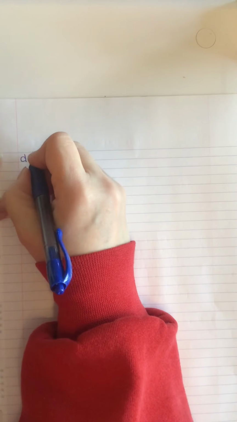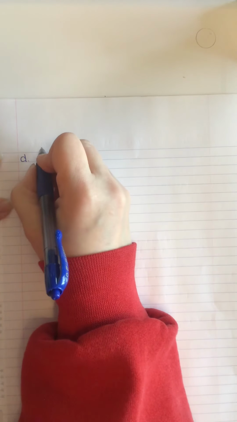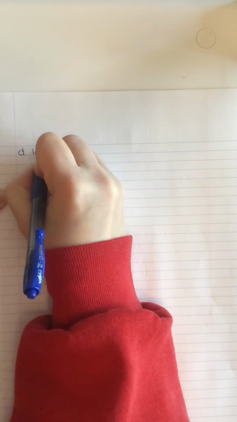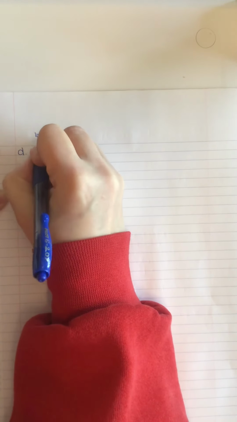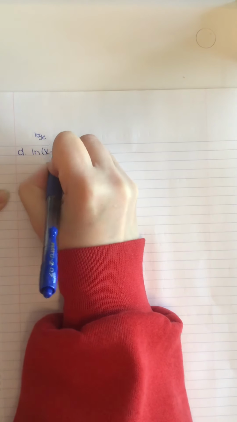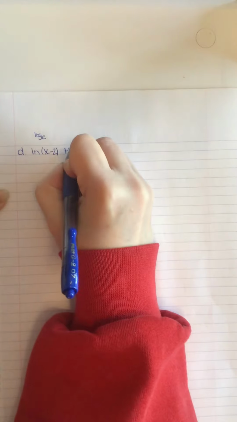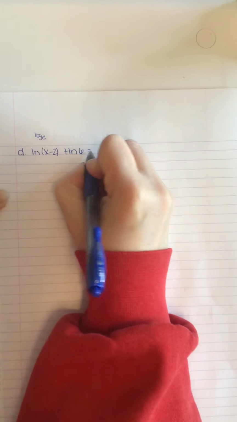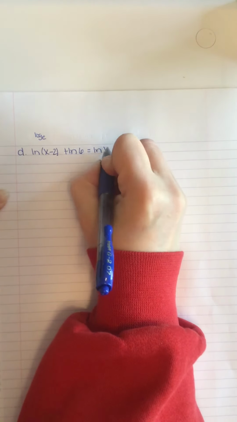Okay, let's look at another one. Looking at D, here, instead of using our common logarithm log, which is base 10, or a base 5, we're going to use ln. Remember, ln is log base e, right? So ln of x minus 2 plus ln of 6 equals ln of x.